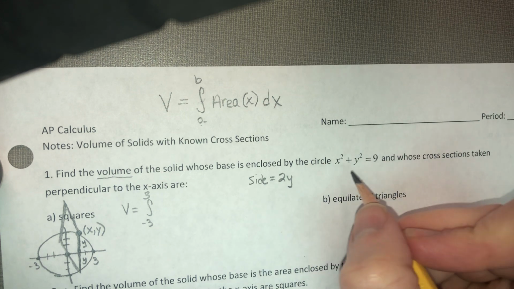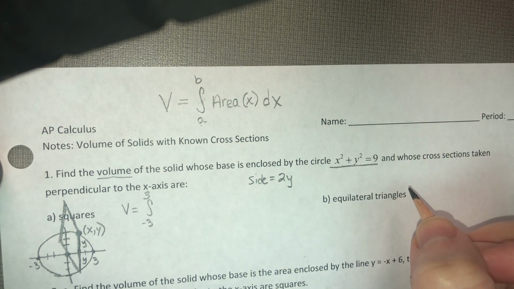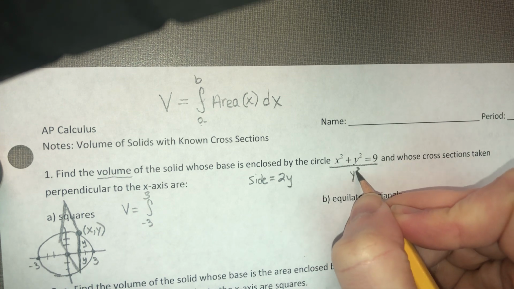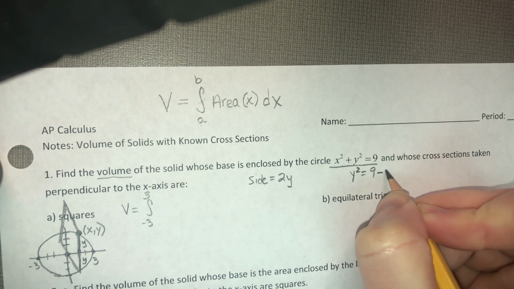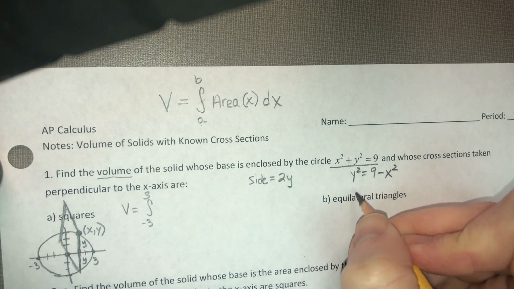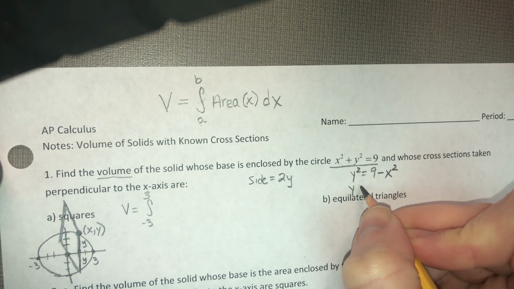So what we're going to do is take this circle equation and isolate y so that we have an expression for y in terms of the variable x. I'll start by subtracting x squared from both sides. And then I'm going to take the square root on both sides.